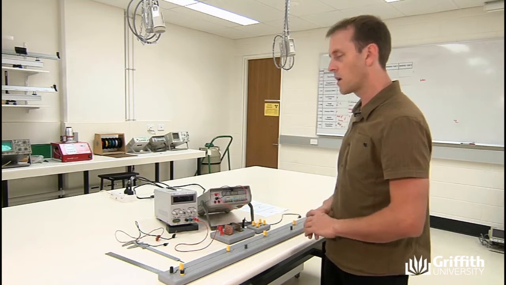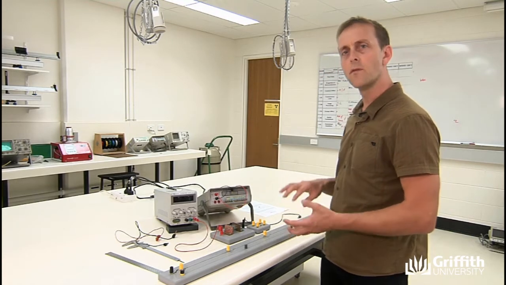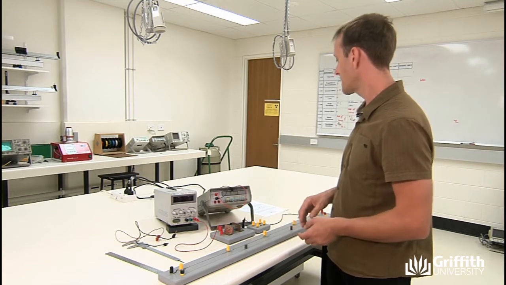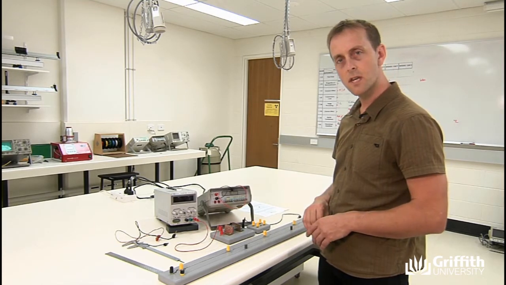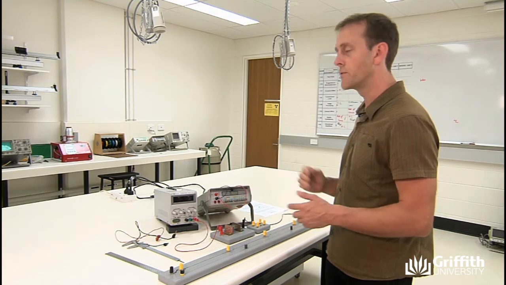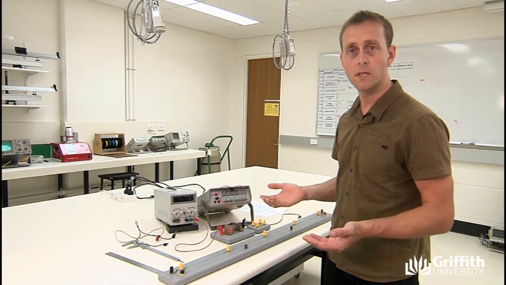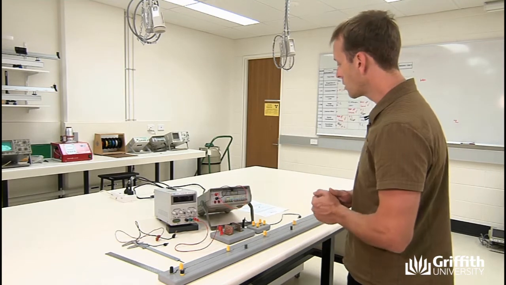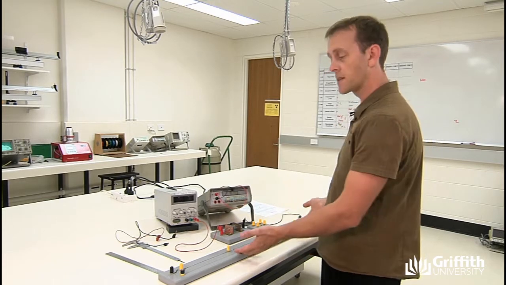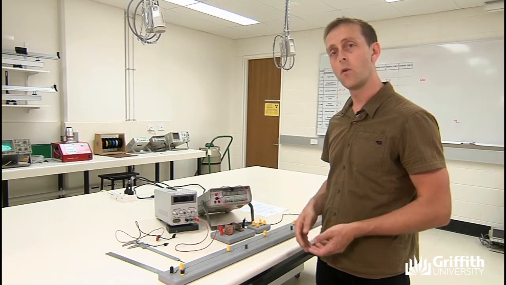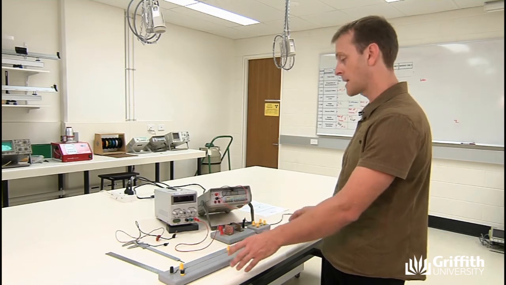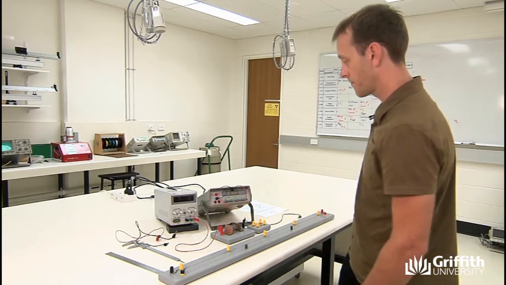Something you also need to know for this experiment is the relationship of resistors in parallel and in series. Please review that. There's a section in your notes that shows you how to add resistors in series or in parallel, and also review V equals IR, which is Ohm's law. You also need to know an equation for the current density inside a conductor, and the equation for electric field given the voltage drop across a resistor and the length.